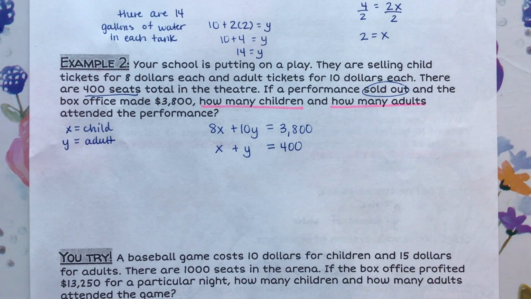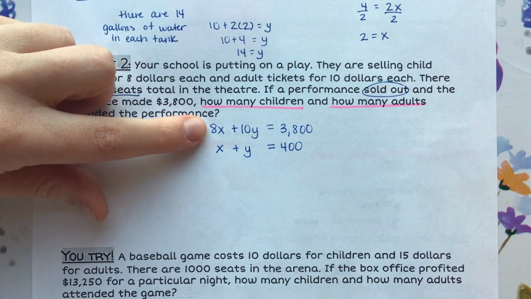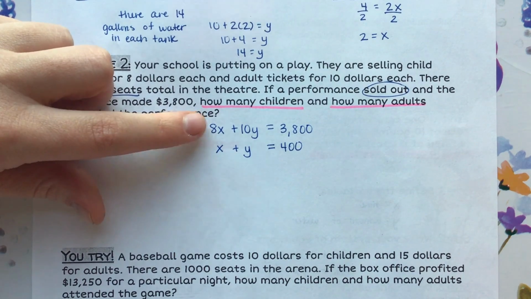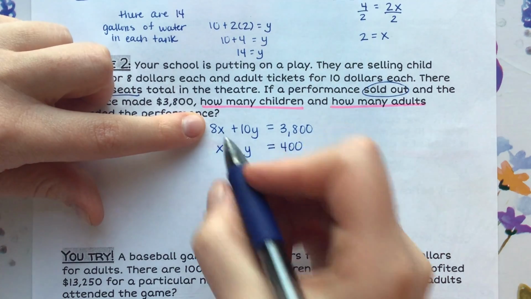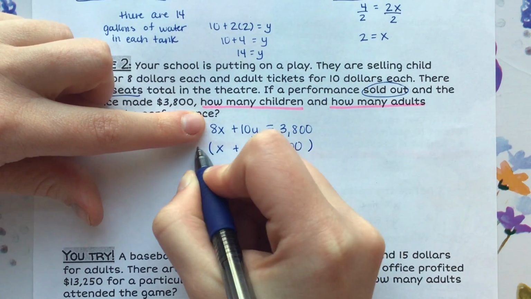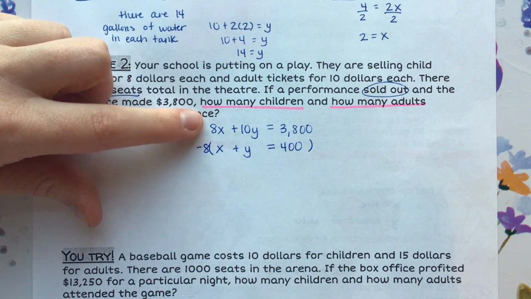Alrighty. Now that I have my two equations, I need to decide how I want to solve this. I personally think that both substitution or elimination would work for this because of the way that it's written out. But I do think that elimination would work just a little bit easier, for me at least. So I'm going to decide to cancel out the x's. Because I want to cancel out the x's, I'm going to multiply the bottom equation by -8.